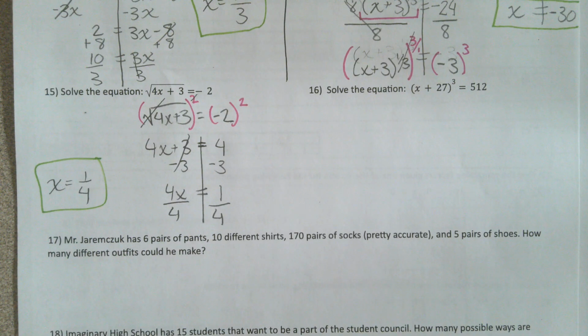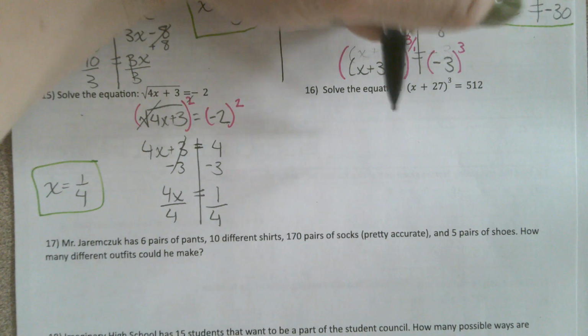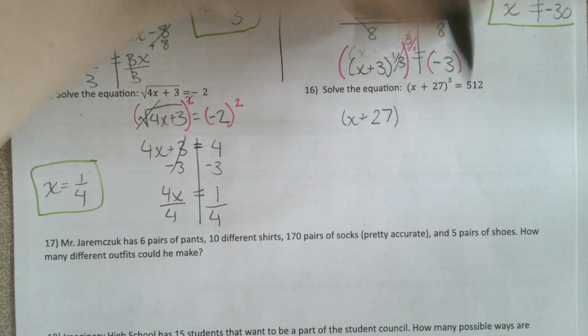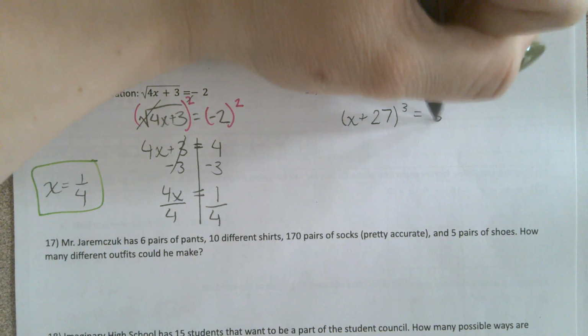Number 16, solve the equation. I'm going to come over here. I didn't give myself enough room last time. X plus 27 cubed equals 512.